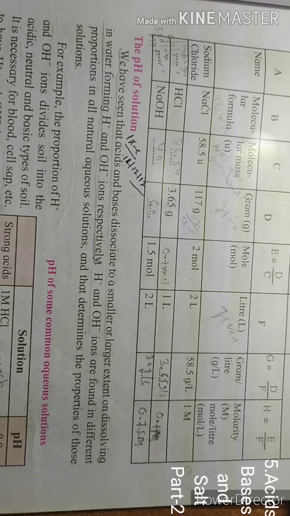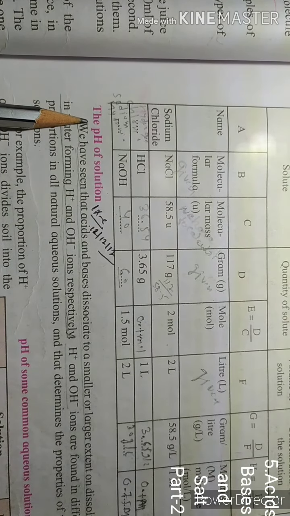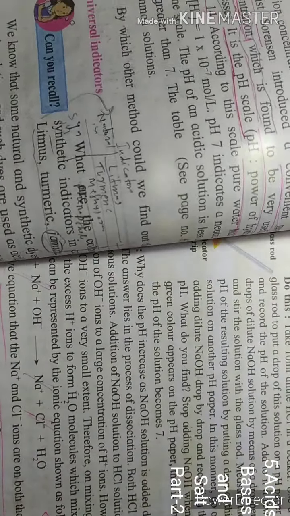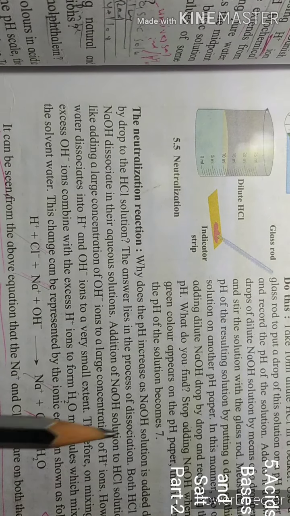So today we are going to discuss the pH of a solution, then universal indicator, then reactivity of acid and bases.